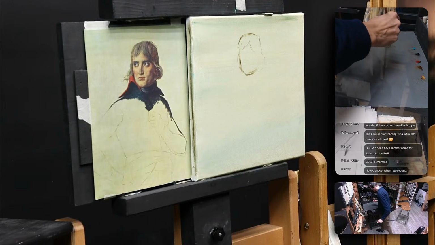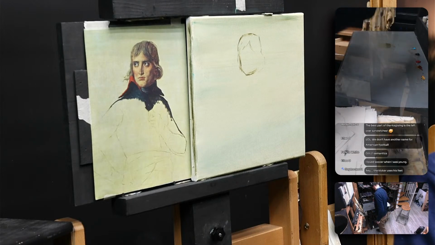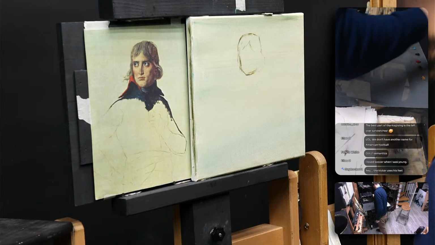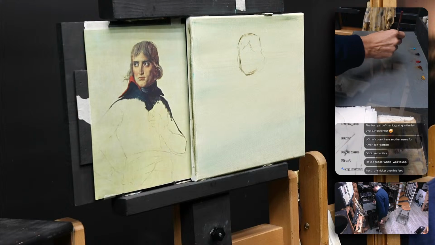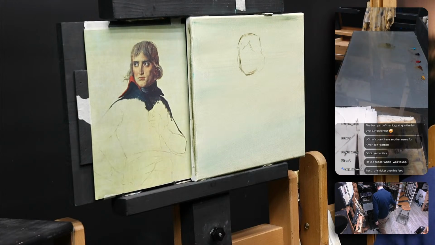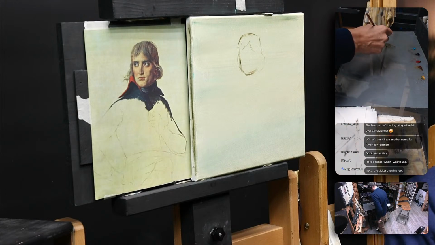Yeah, soccer is mostly for kids, as I understand, in the US. I don't know, it's very big in the entire world. It's just that you're kind of left out, except for women's soccer.